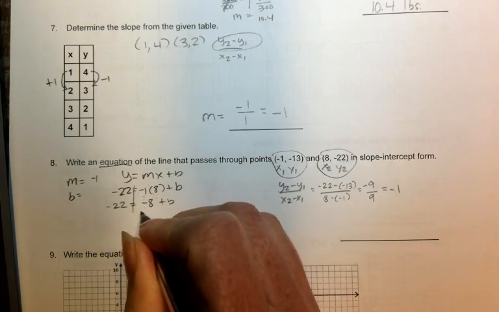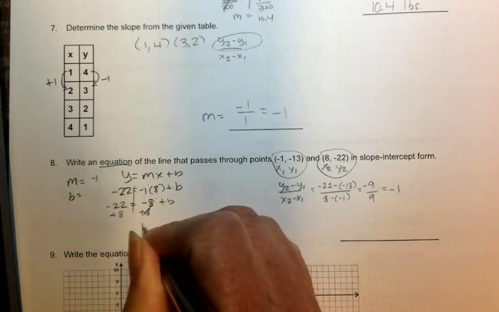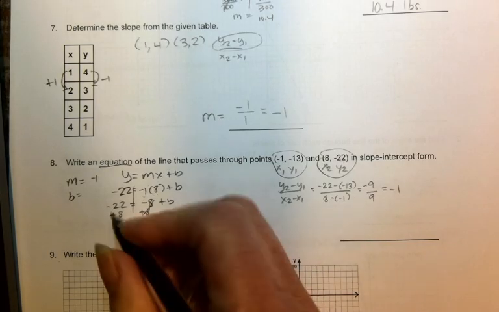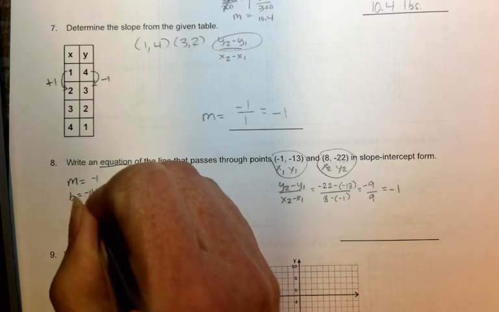So I use the inverse to move that 8 over to the other side of the equal sign. That adds 8 to my 0 pair. I'm going to do negative 22 plus 8, and that's going to give me negative 14. So now I have my b value is negative 14.